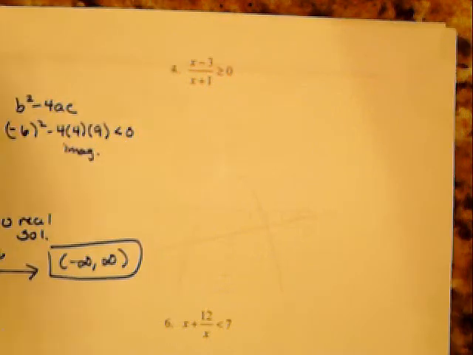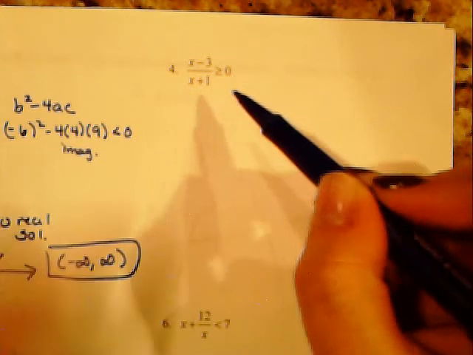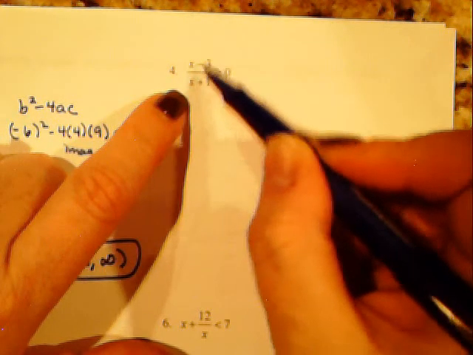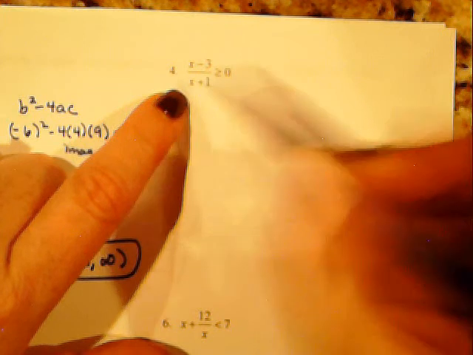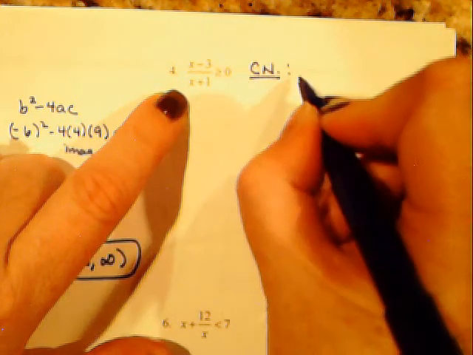So we've solved a few quadratic inequalities. Now we're going to look at our rational inequalities. Again, make sure you have a 0 on the right-hand side. You want to make sure the left-hand side is condensed to a single fraction. So the critical numbers are going to come from where it's equal to 0.